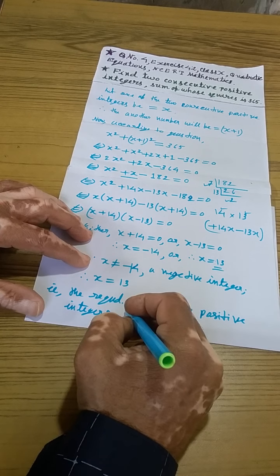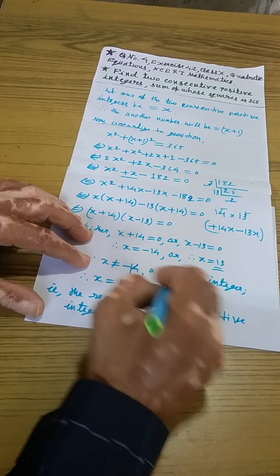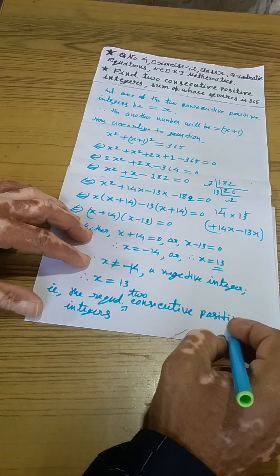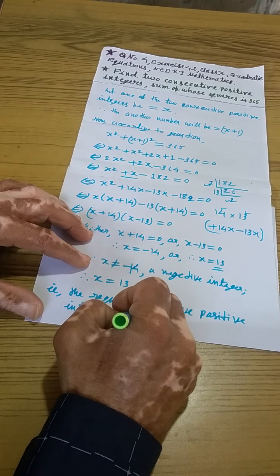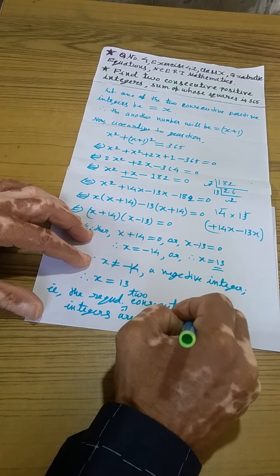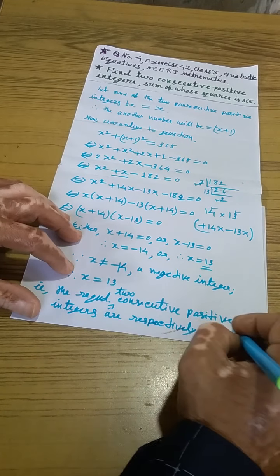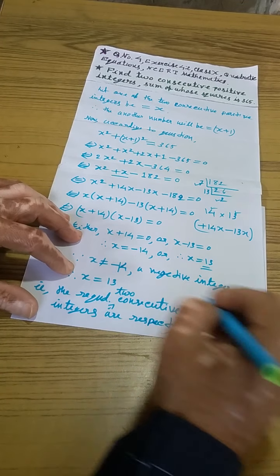That is, the required two consecutive positive integers are respectively, with the value of x we have just found out to be 13.